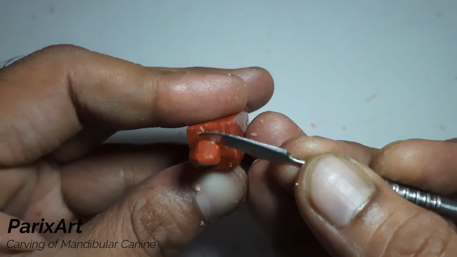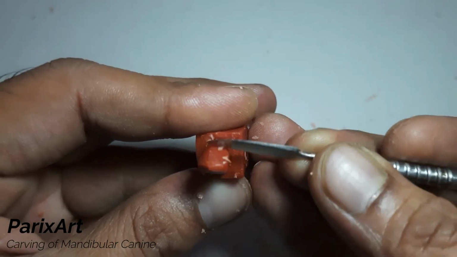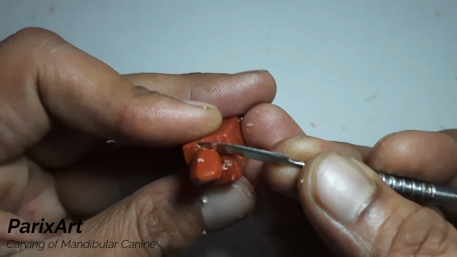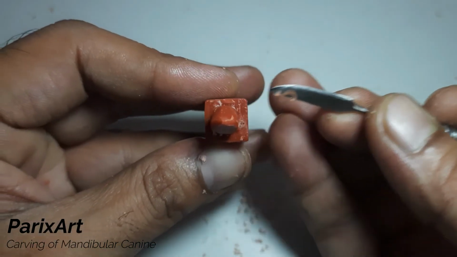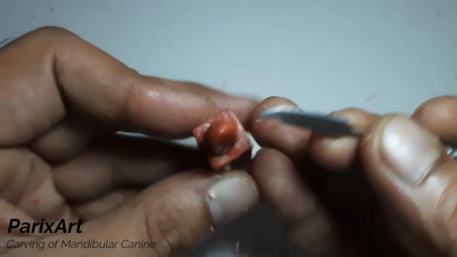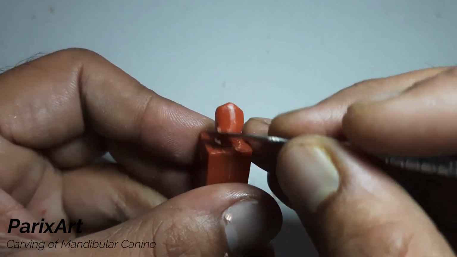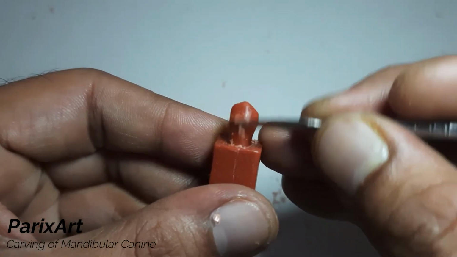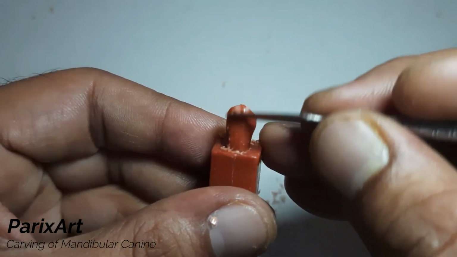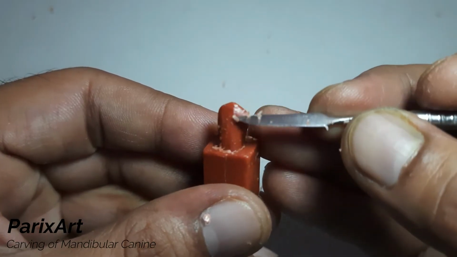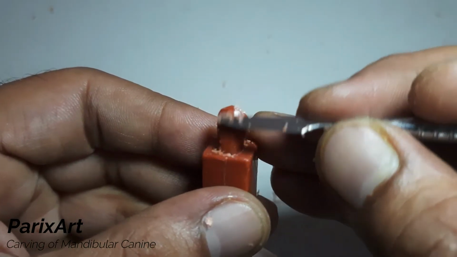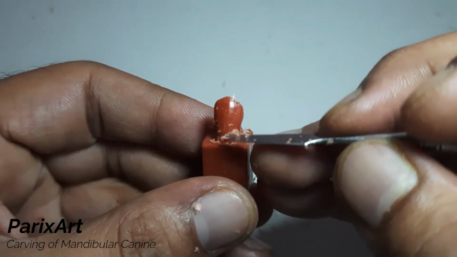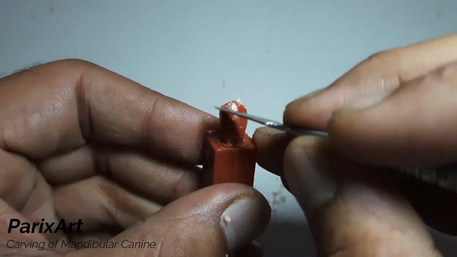Correct the mesial outline too. Need to make it short and convex. Now just round off all the sharp line angles from all the aspects by gently running the flat side of the carver.